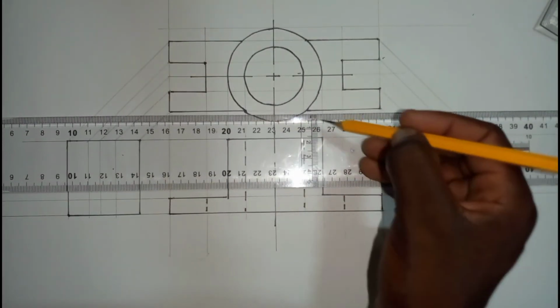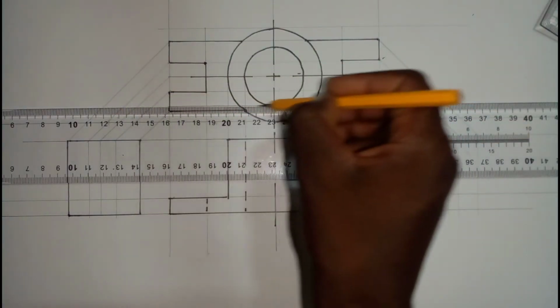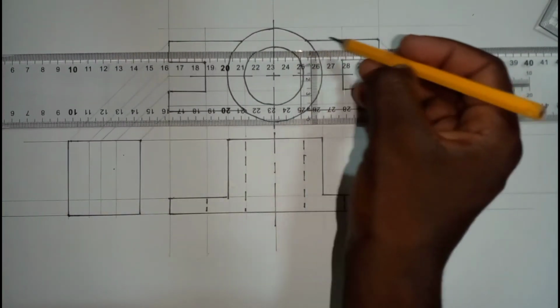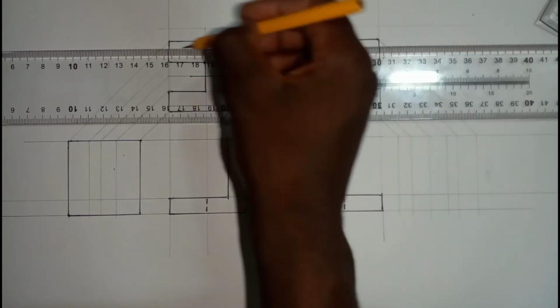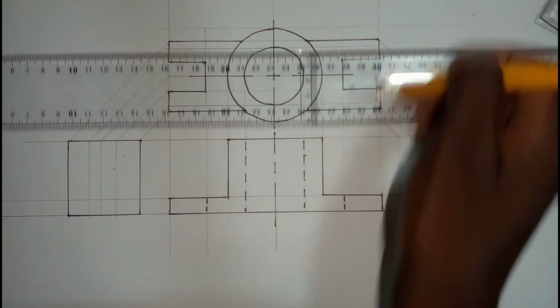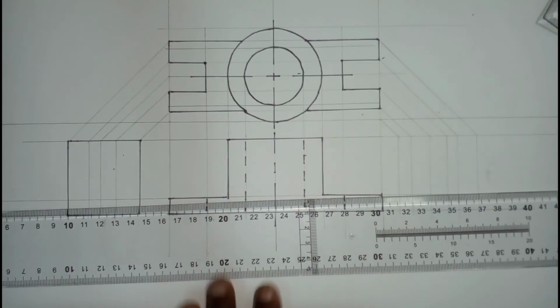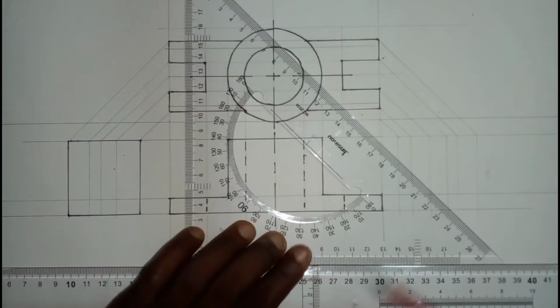So when we draw the plan, we just project these two lines for the inner circle, this one and this one. We also need to project them.